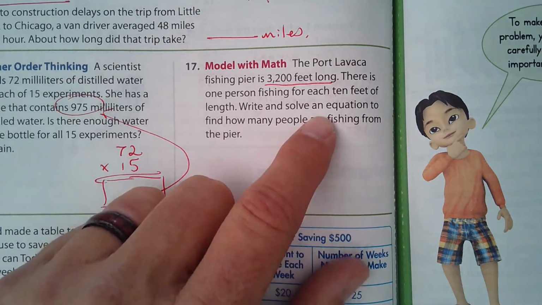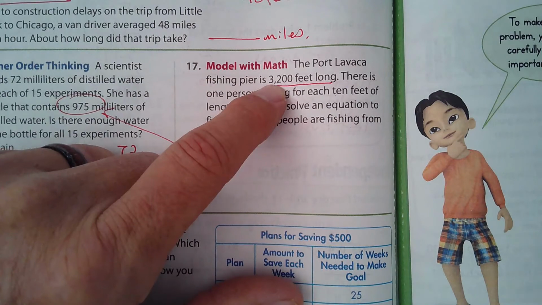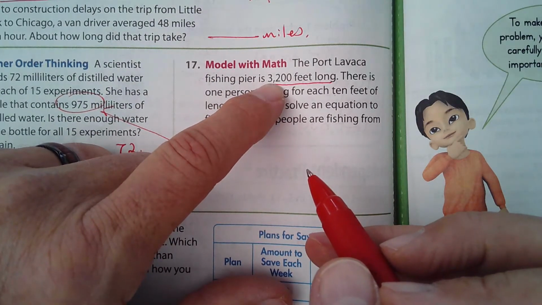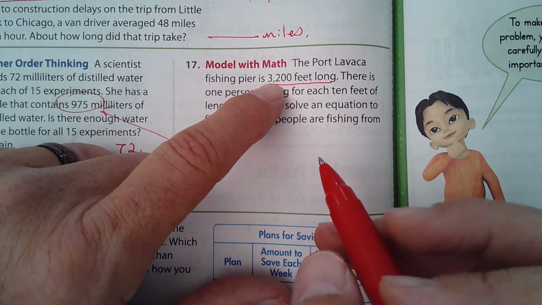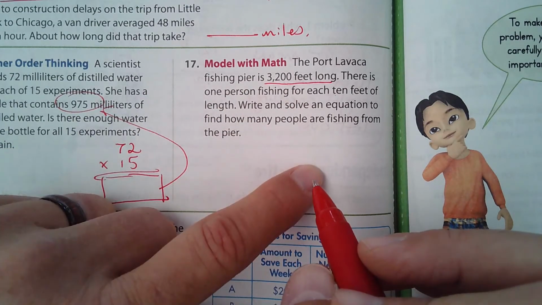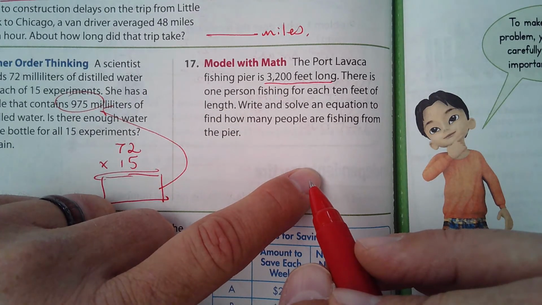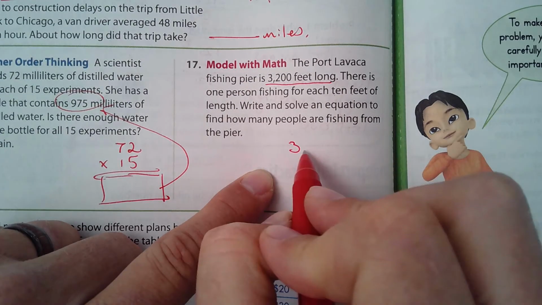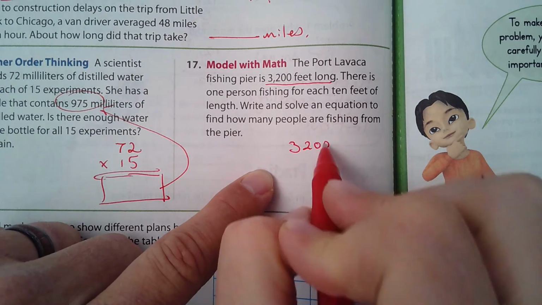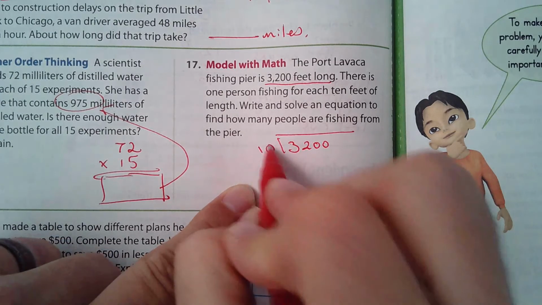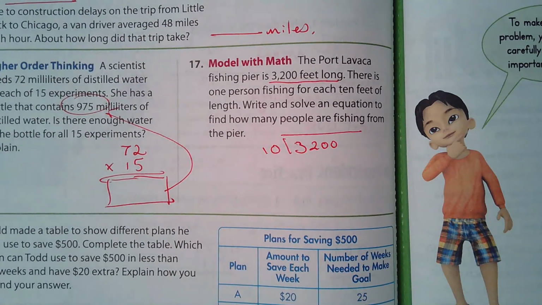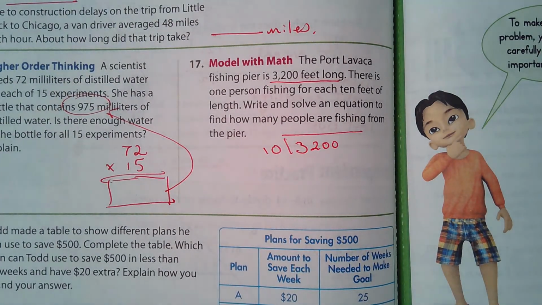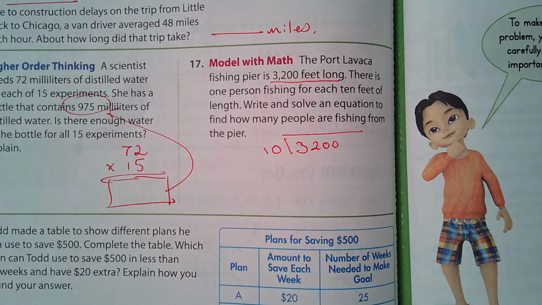So, what would you do? Ms. Pipkin, what do you think? I think I would do 3,200 divided by 10. Yeah. 3,200 divided by 10. Okay? And then you'll figure out how many people are fishing total, because there's one every 10 feet. 18.